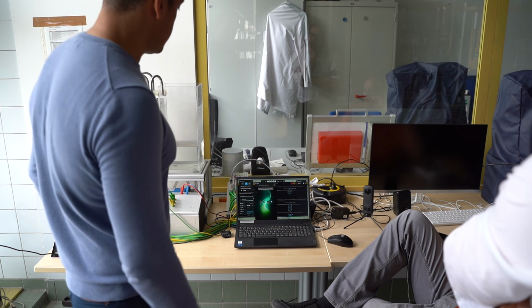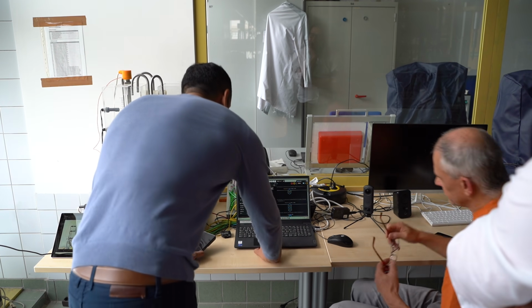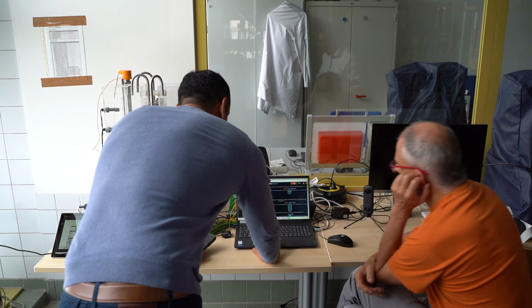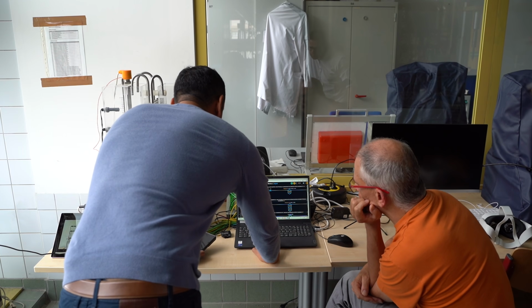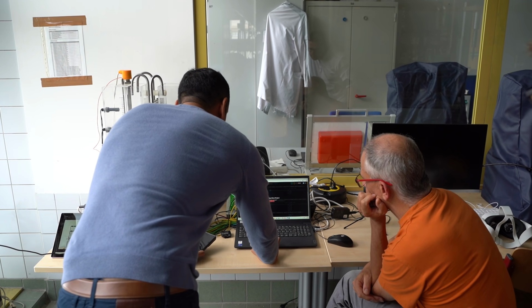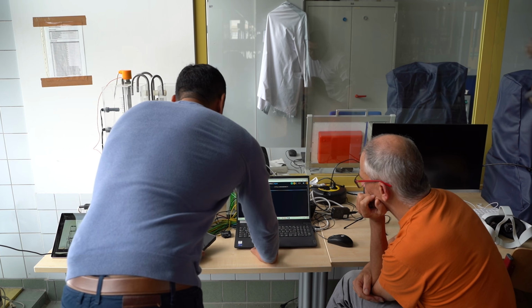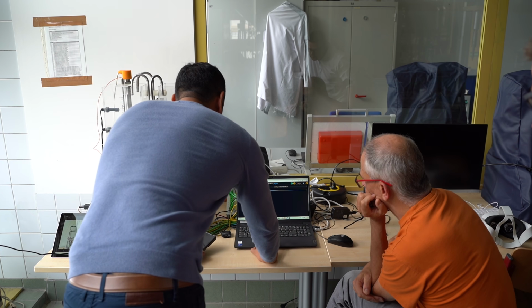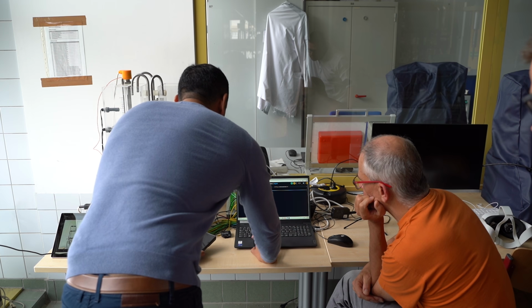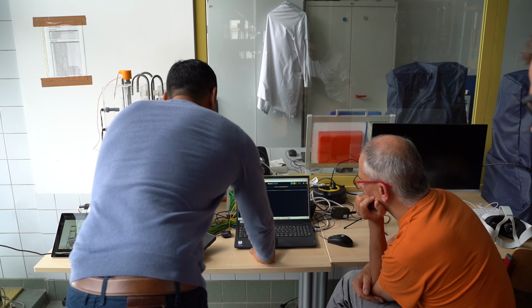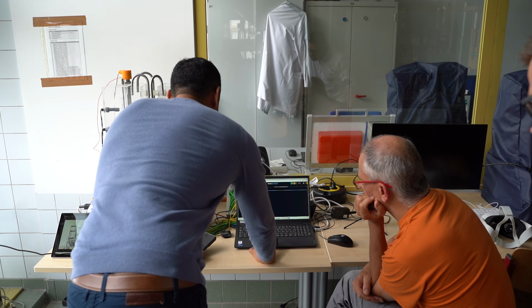Okay. And also what you can do, now that the system is here, you don't even need to use this if you don't want to. This is how it looks normally. What is important to know is that we have different sources.